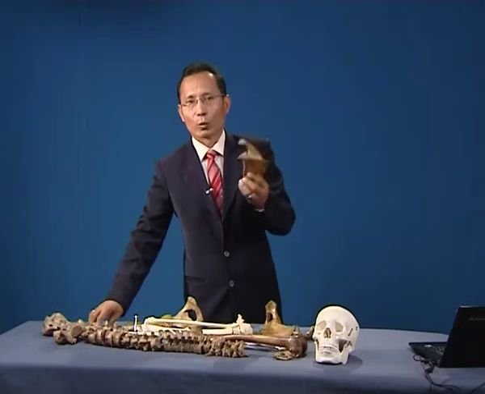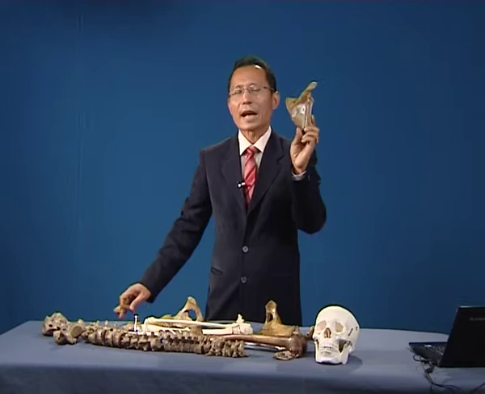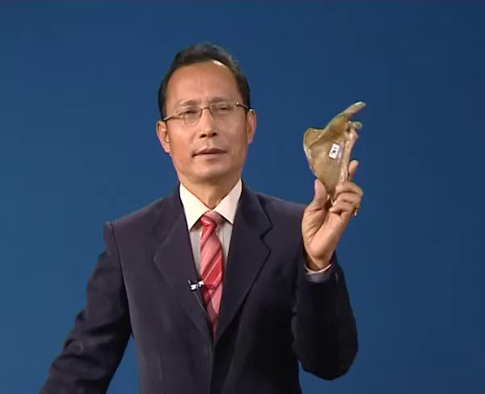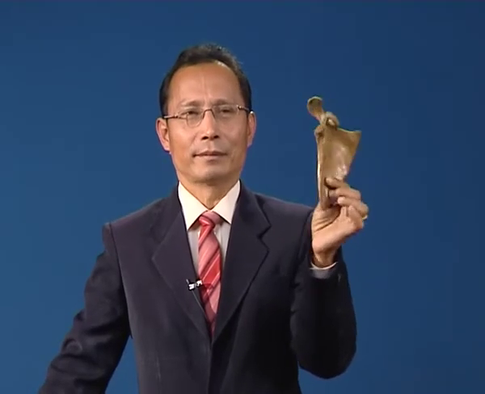When we say upper extremity, it includes the shoulder girdle, scientifically termed the pectoral girdle, and it has 2 bones on one side. So the left pectoral girdle has 2 bones. One is the scapula. This is called scapula.